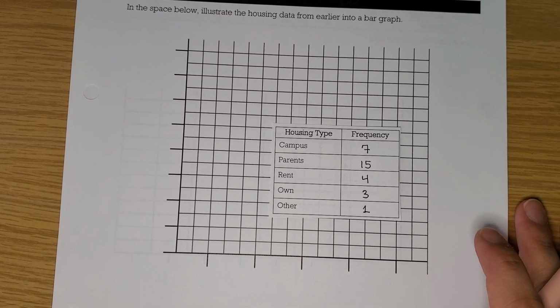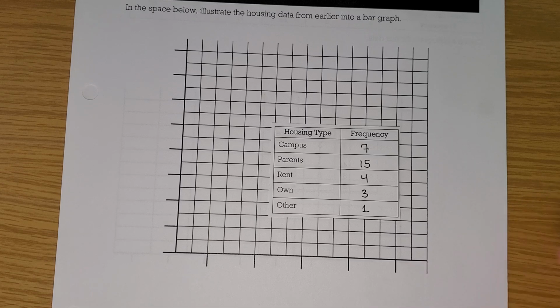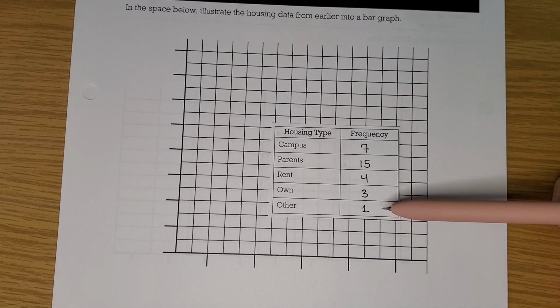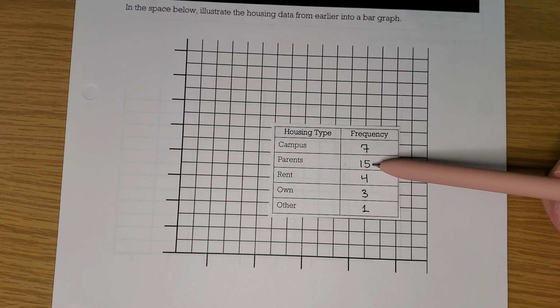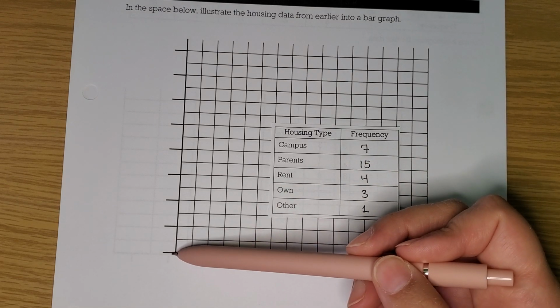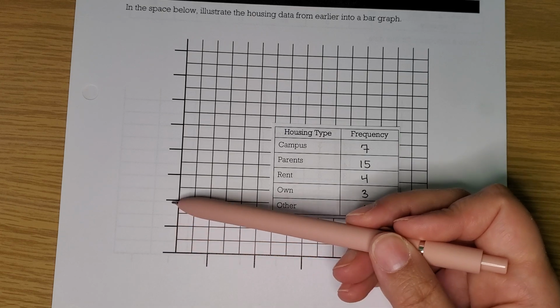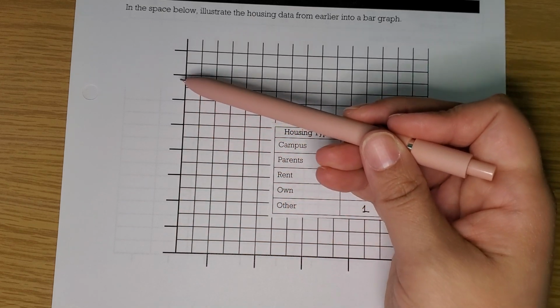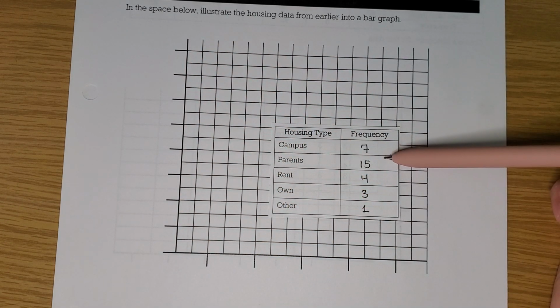So to create my vertical axis, I like to look at the range of values that I have and come up with a good kind of numbering system. So my numbers here, the smallest number is a 1 and the biggest number is a 15. So if I count each of these lines by 1, like if this is 0 and I count 1, 2, 3, 4, 5, 6, 7, 8, I don't get up to 15. So that's not a good way to do it.